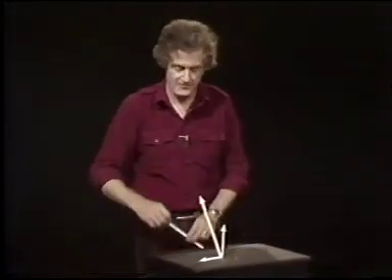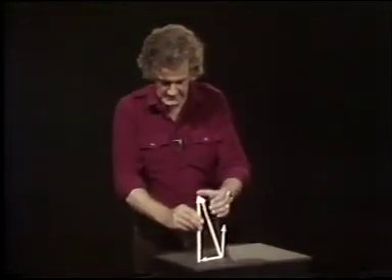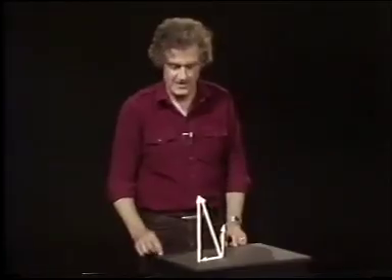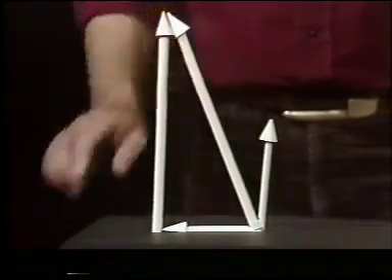And it's one you can calculate. You can calculate it from the triangle addition rule. I put in another vector at right angles, then this vector plus this vector will give us the vector we started with.